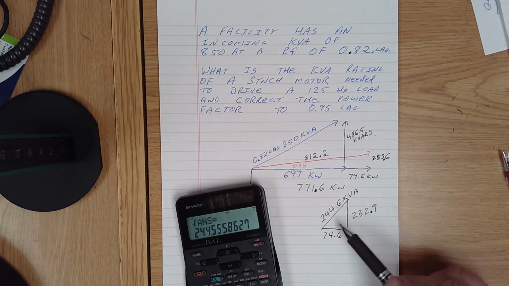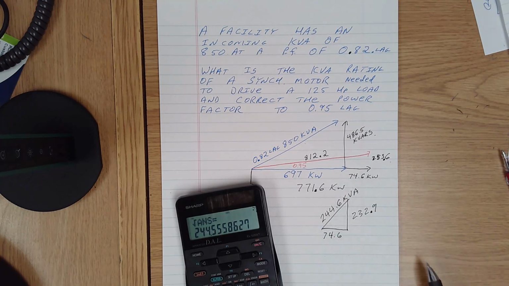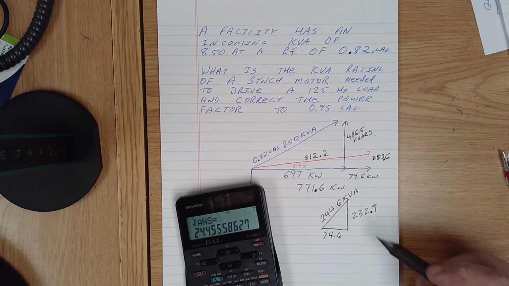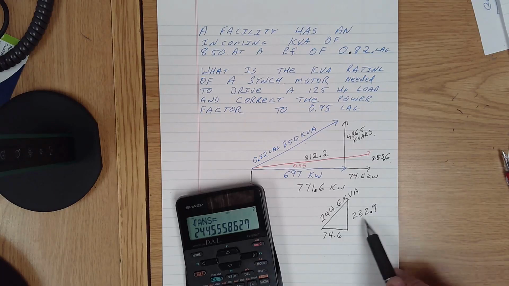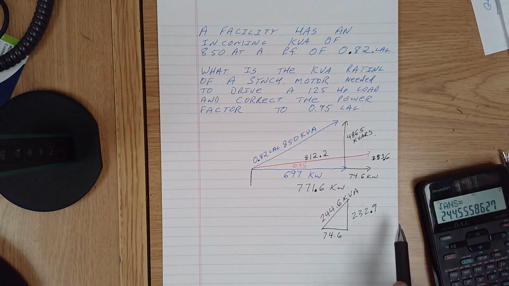So we're probably going to buy a 250 kVA synchronous motor, maybe even bigger, and then we're going to adjust our field current so that when it's under load, it's producing the 232.9 kilovars that's needed to bring our power factor down to 0.95.